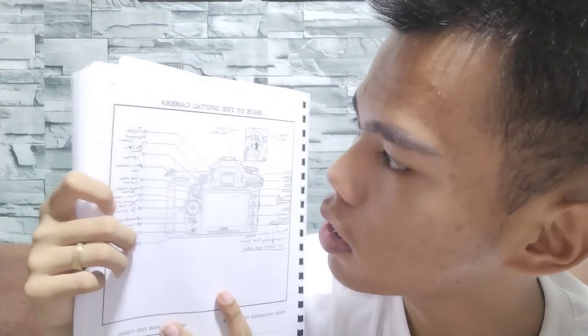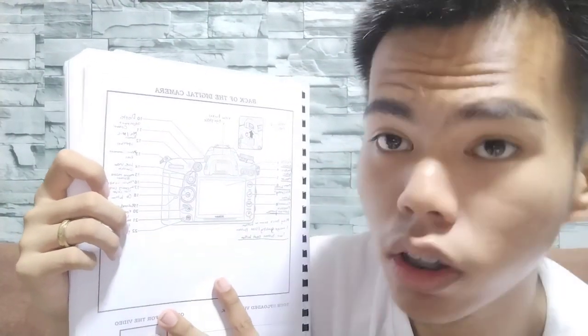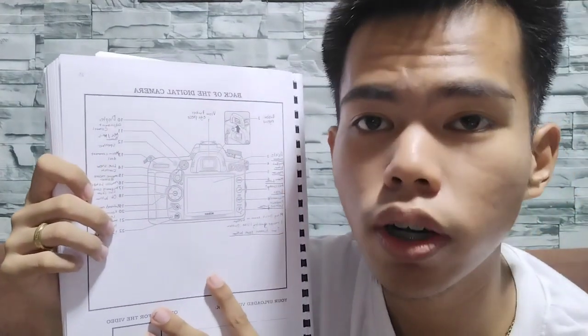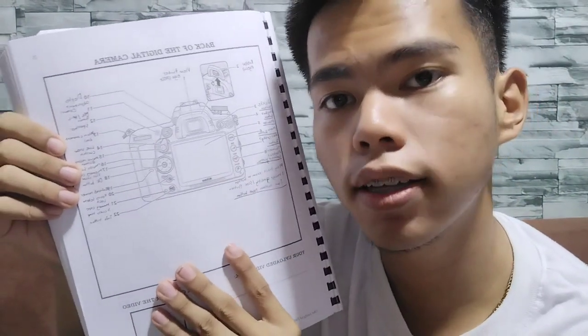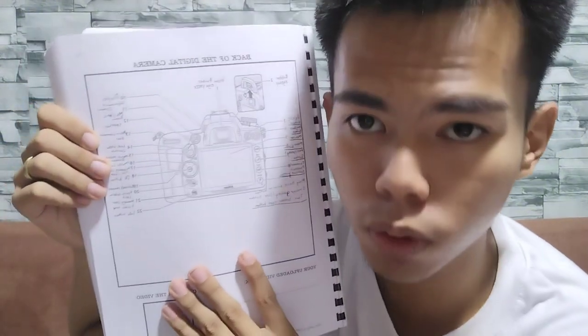So number 10 is diopter adjustment control. So a control for adjusting the viewfinder's focus to match your eyesight. Para sa mga kunyari malabo yung mata nyo, pwede nyo pong ma-adjust para luminaw po yung pagkakita nyo. So yung AFL button. So a button to lock the exposure or autofocus settings while composing a shot. So number 12 is speaker.